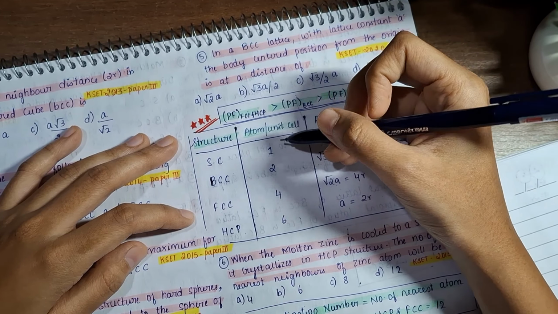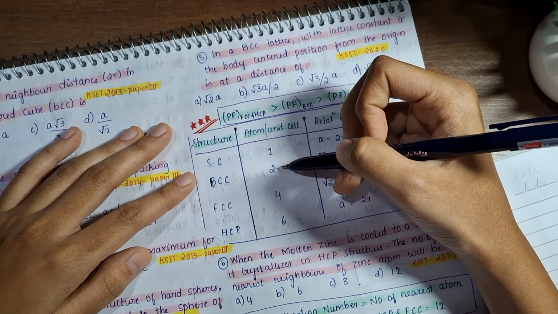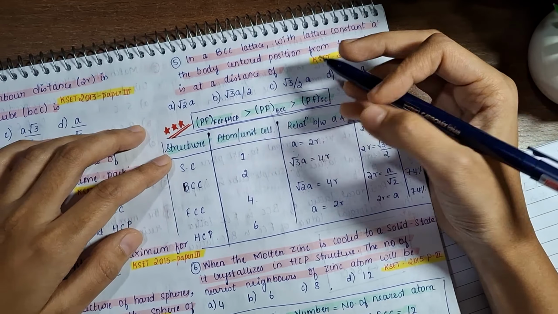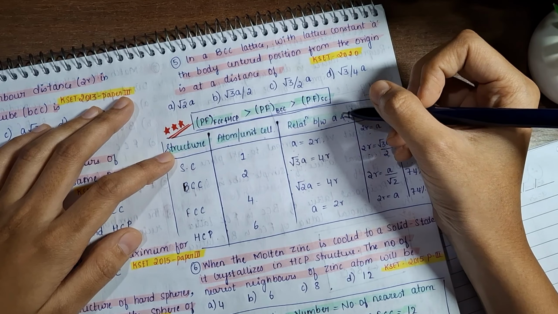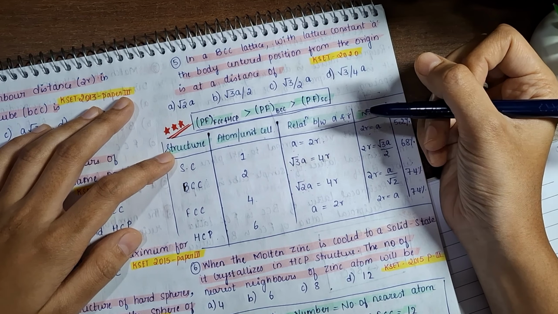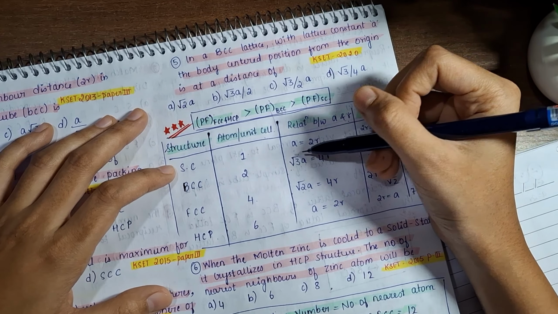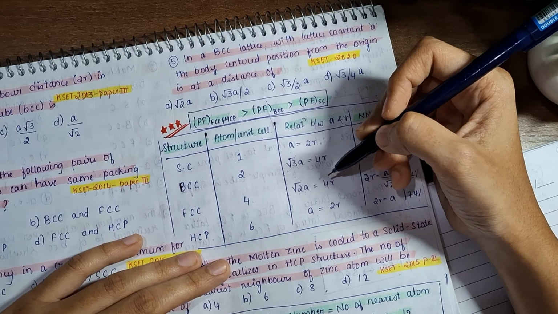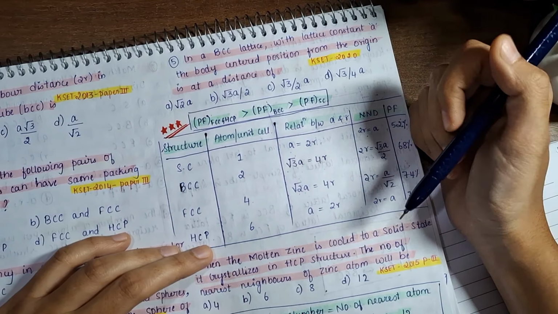The first row is about the atoms per unit cell, which is 1 for simple cubic, 2 for BCC, 4 for FCC, and 6 for HCP. The second row tells us about the relationship between the atomic radius r and the lattice parameter a. a equals 2r for simple cubic, root 3a equals 4r for BCC, root 2a equals 4r for FCC, and a equals 2r for HCP.